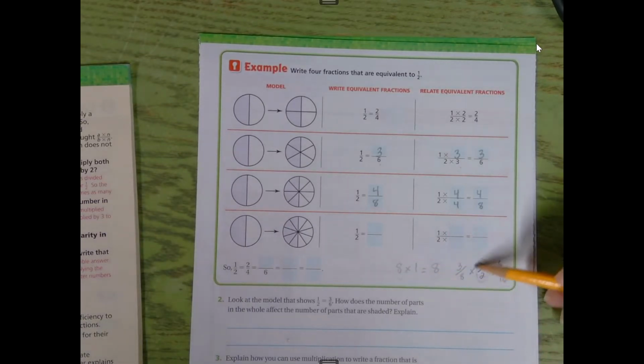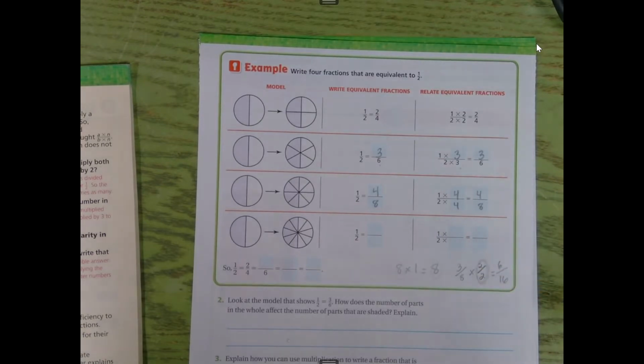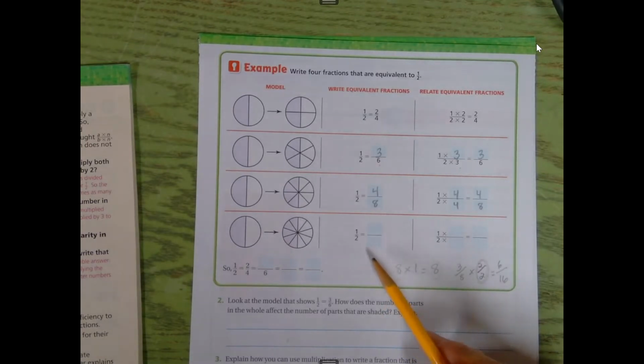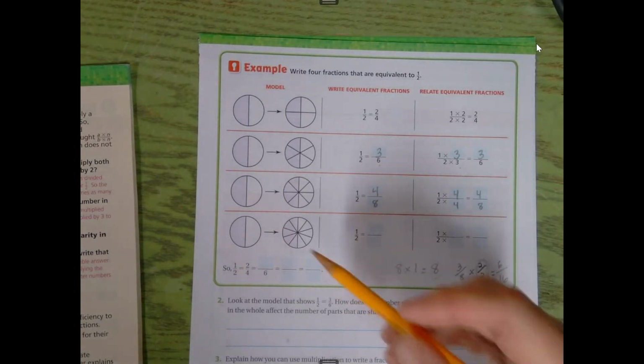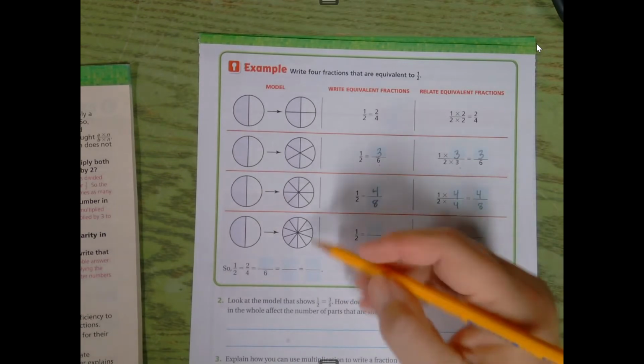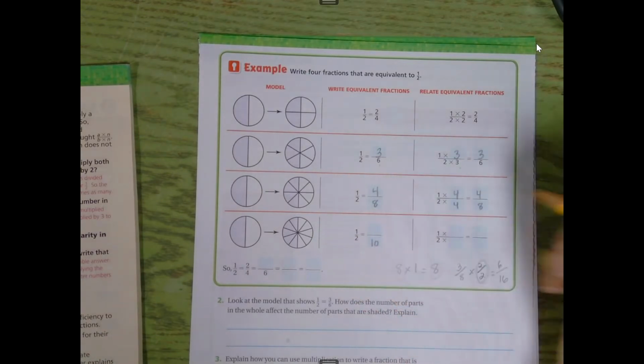You're multiplying by a fraction that is actually 1, so you're getting the same answer, because 1 times any number is going to be that number. So here you are multiplying by 1 to get another fraction that is the same. All right, on 1/2, we're going into tenths.